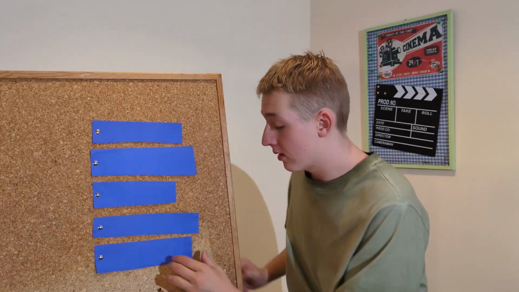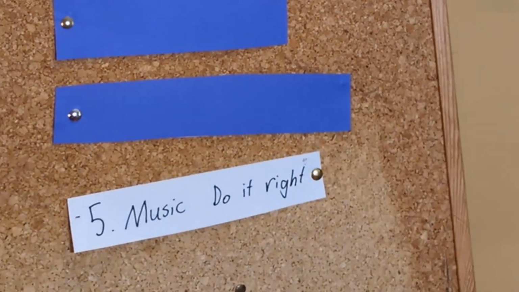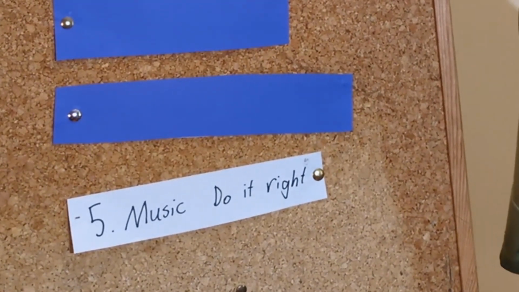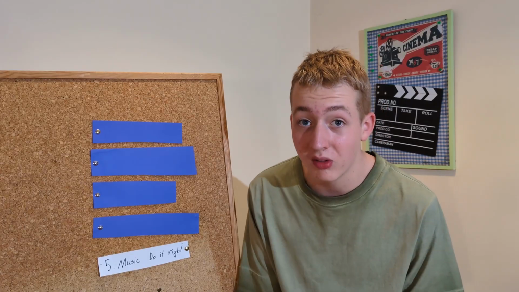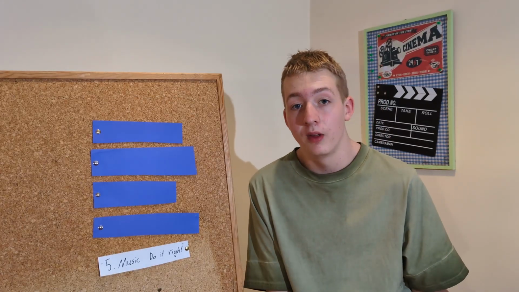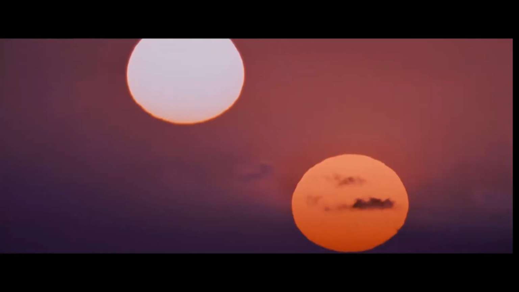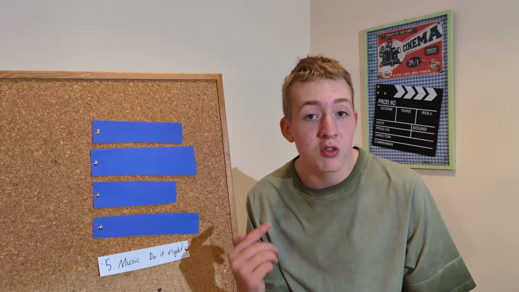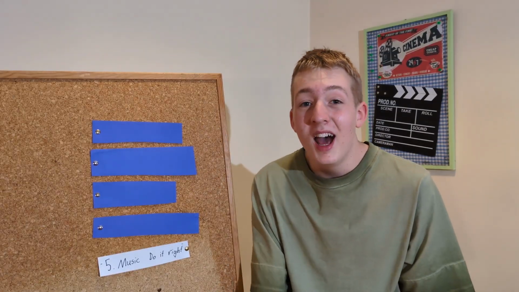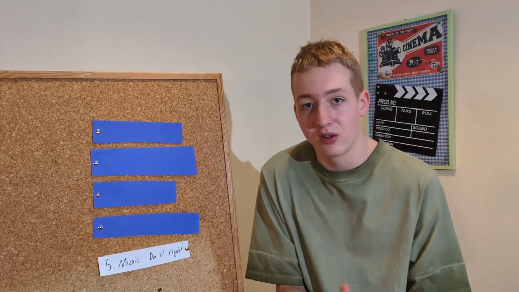And the first tip is number 5, music. Do it right. What does this mean? Music plays such an important role in films. If there's only 2 things you know about Jaws, it's probably these 2 notes. Or think Star Wars. You can watch the whole thing and basically know what's happening just by listening to the soundtrack. So music's really important, but unless you're friends with John Williams, it's probably going to be fairly difficult to get a really good score written yourself.